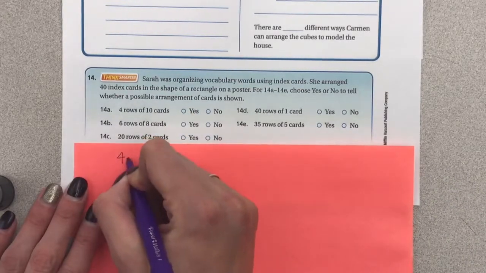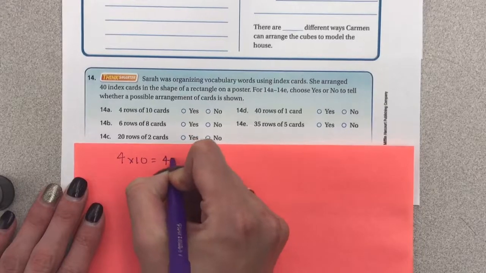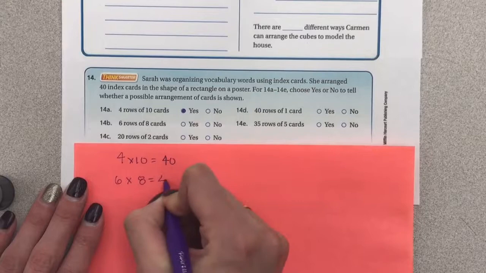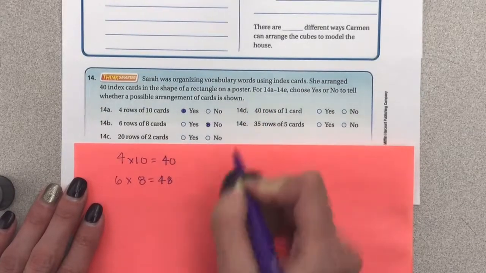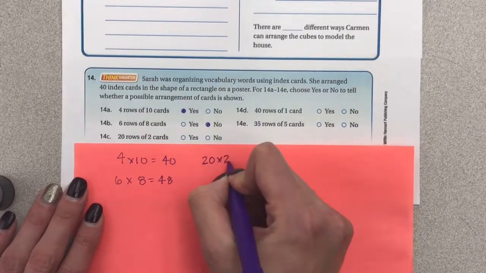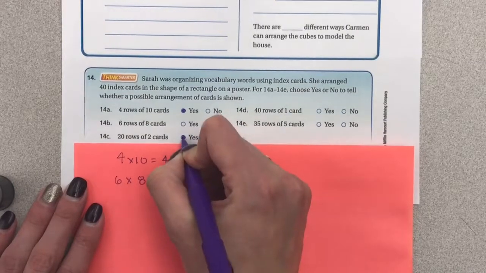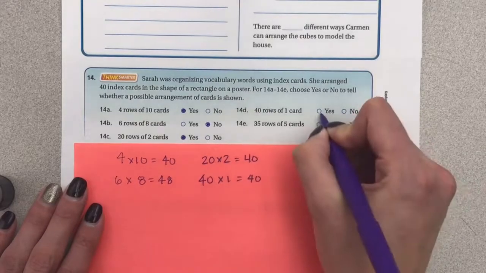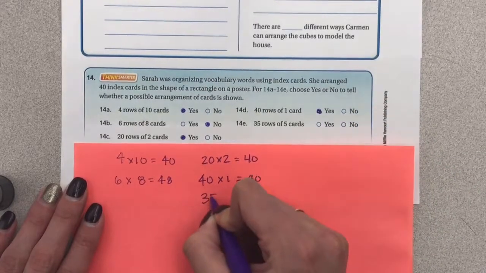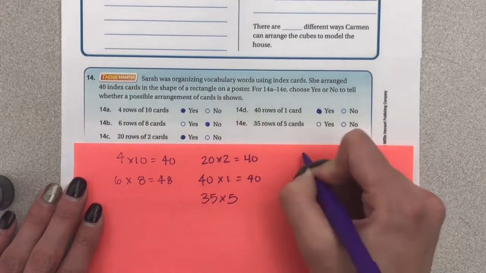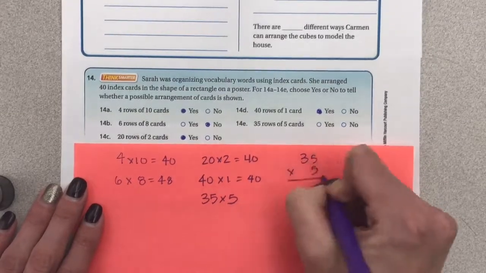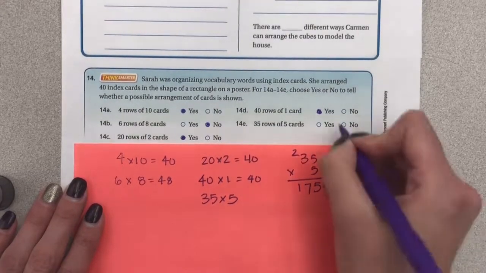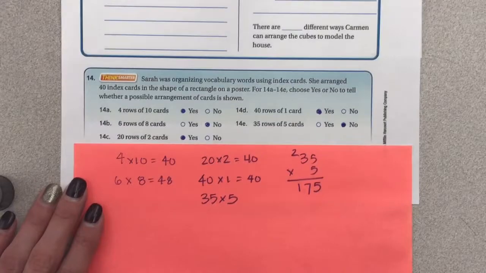So 4 times 10 equals 40, so that means she could do this arrangement. 6 times 8 equals 48, so that would be a no. 20 times 2 equals 40, so that would be a yes. 40 times 1 equals 40, so that would be a yes. And 35 times 5, my goodness, 35 times 5 would be 175. That's definitely a no. So that's how you would solve that problem.